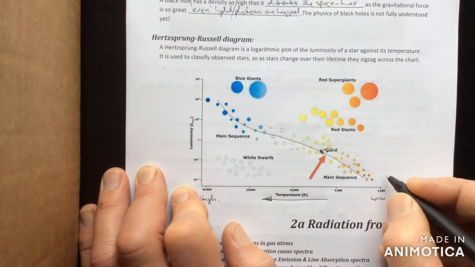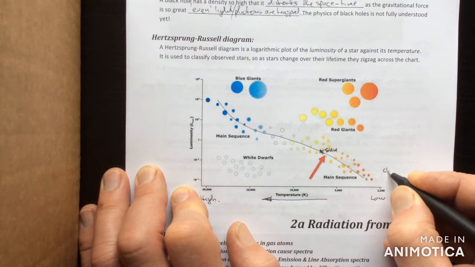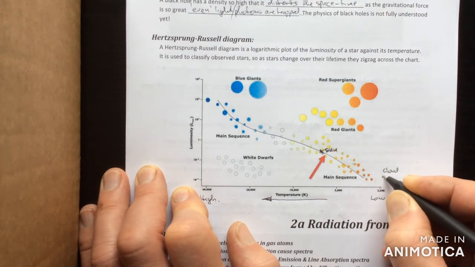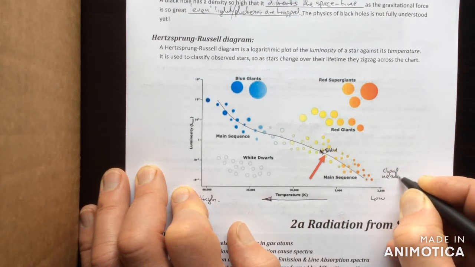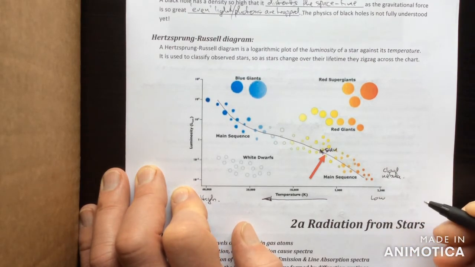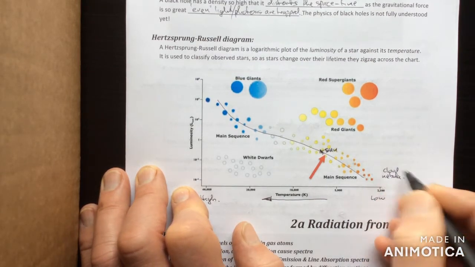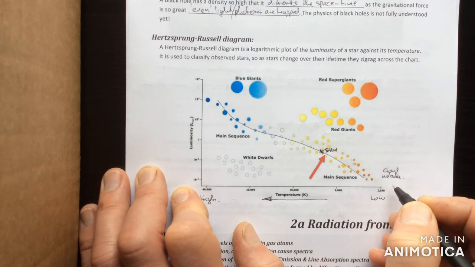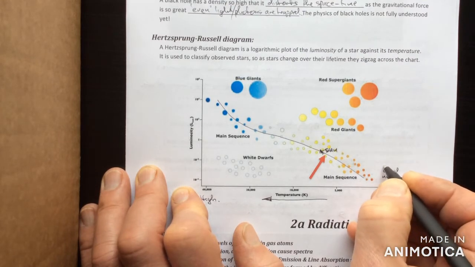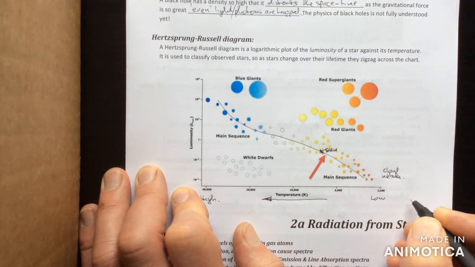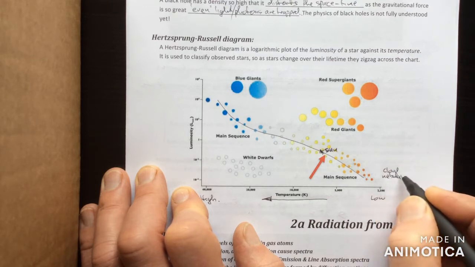Now, what happens if you take your original cloud, the nebula? There are different types of nebula, just to go with shape. But if we take our cloud of dust and so on, it's really low temperature, more off the scale there.